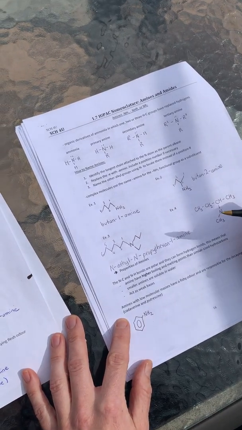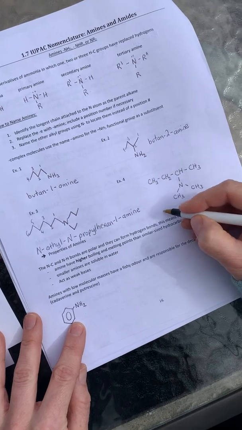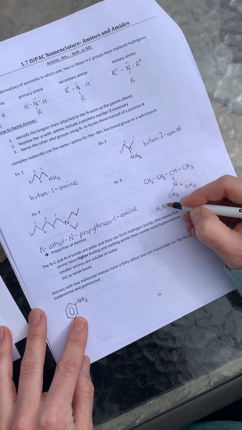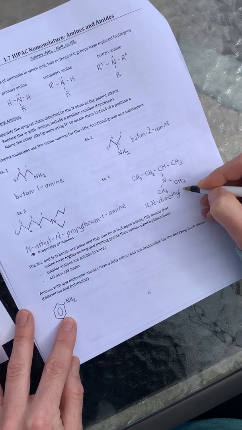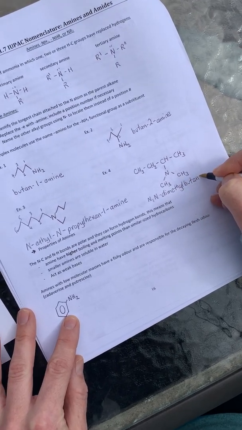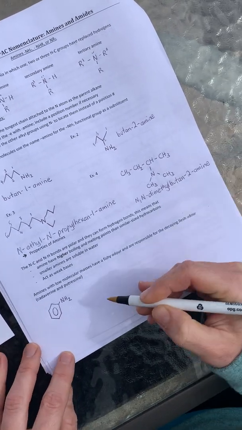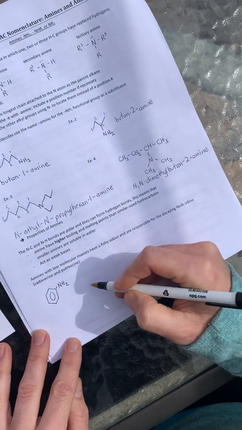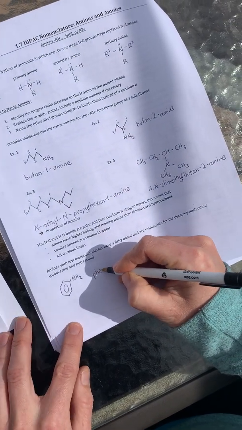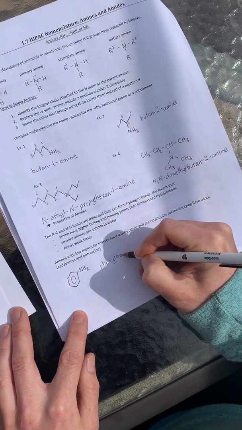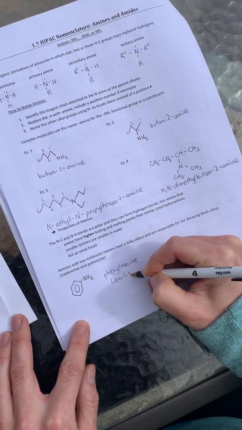Okay, here again the nitrogen has methyl groups on it, so this is N,N-dimethyl butane-2-amine. And we have to remember some of the common ones that have benzene in them have their special names, like phenylamine is also called aniline.